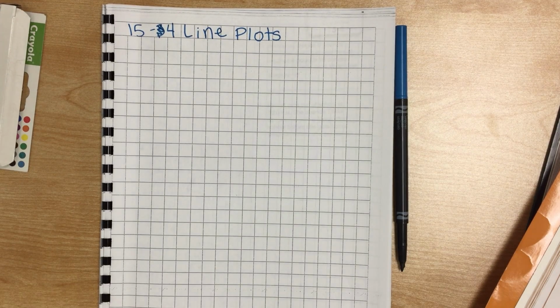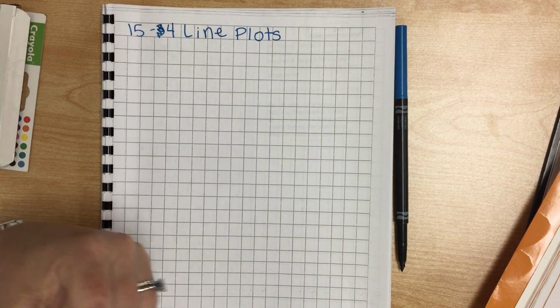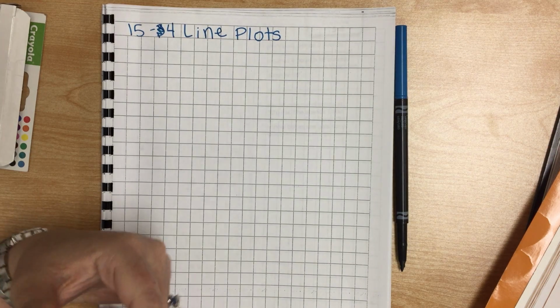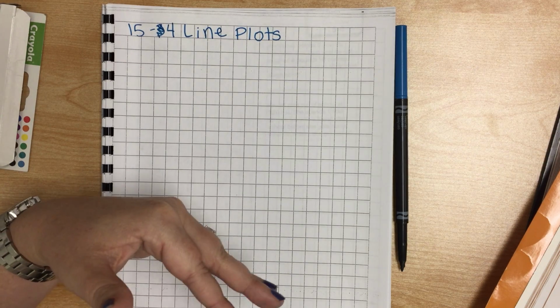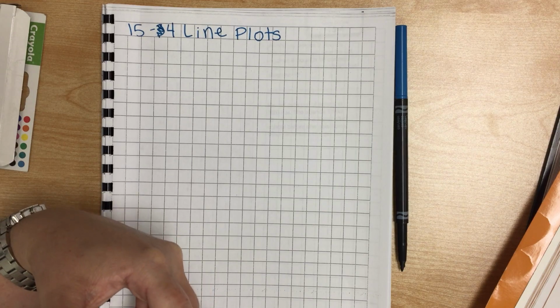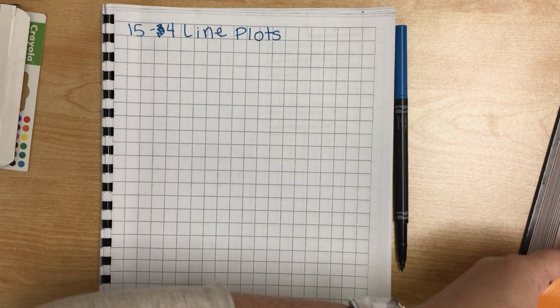So today's lesson is all about plotting on a number line, putting things down on a number line. And for me, I actually like these. I think they're kind of fun. It's almost like a puzzle to solve.